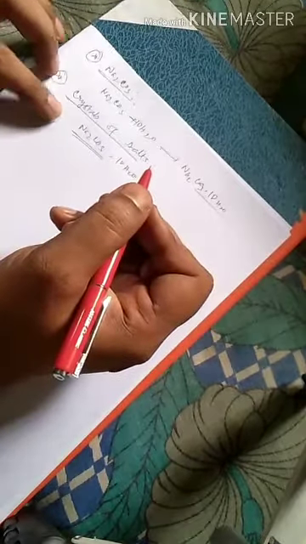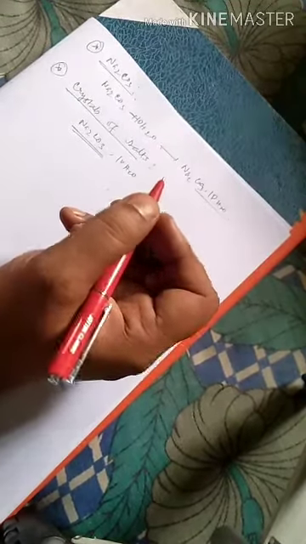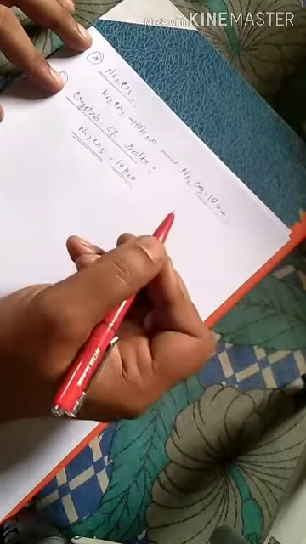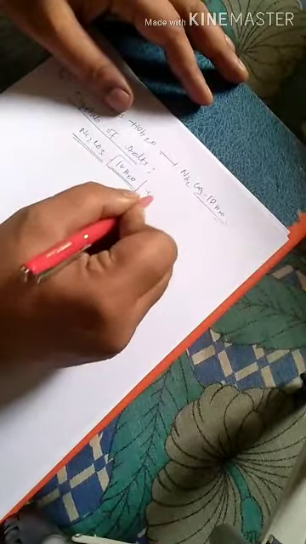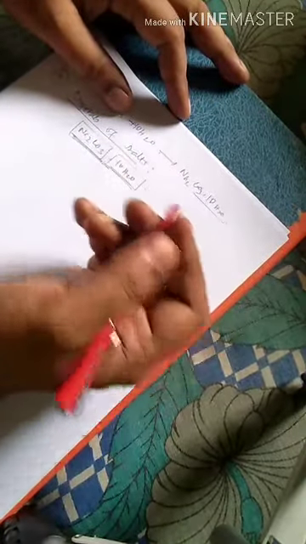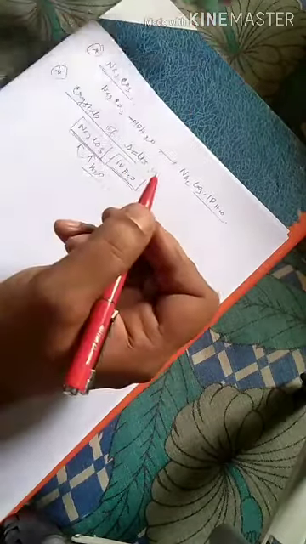For example, Na2CO3 contains 10H2O. If you evaporate it, the 10H2O will be evaporated and the Na2CO3 salt will change in color. But whenever you give water to it again, it will come back to its previous color.